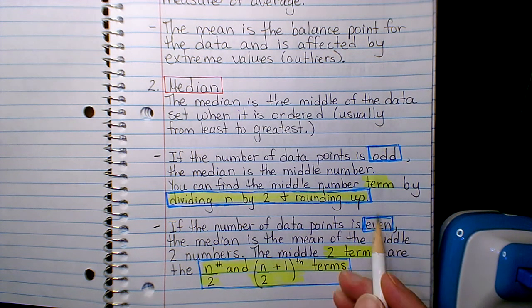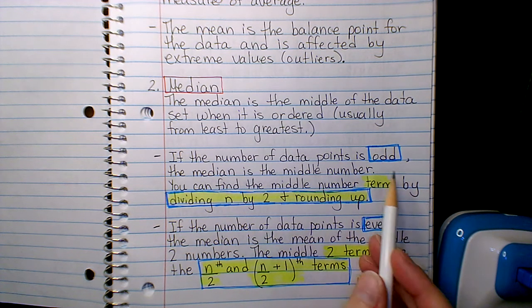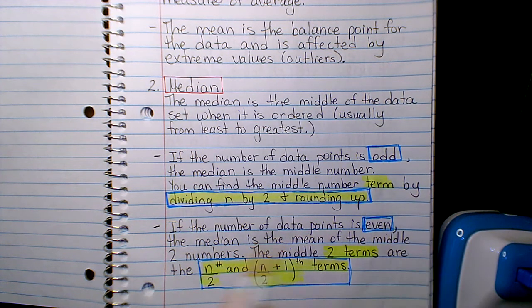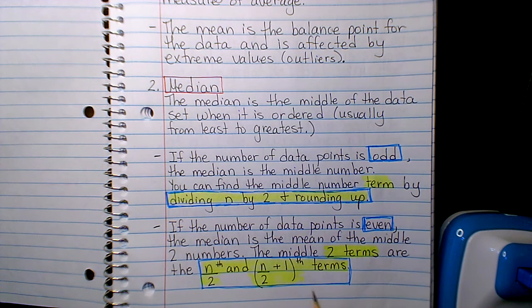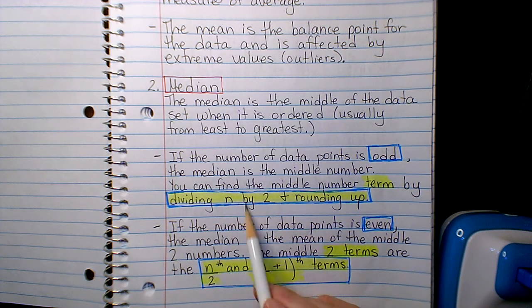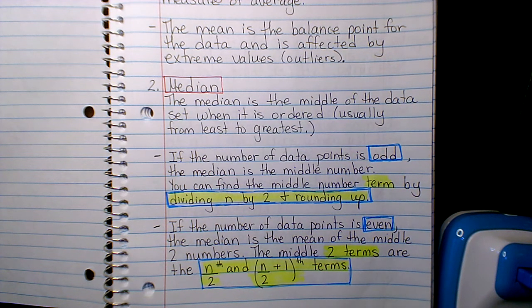Now specifically, if you want a formula for this, you can find the middle term if you have an odd number of data points by dividing n, that's the number of data points total, by 2 and rounding up. It's going to be an odd number, so an odd number divided by 2 is going to give you a decimal, so you just always go ahead and round up, and that'll tell you the term number.